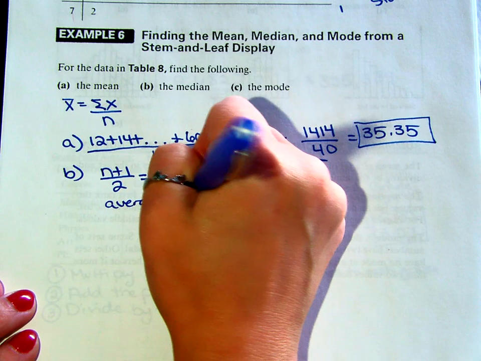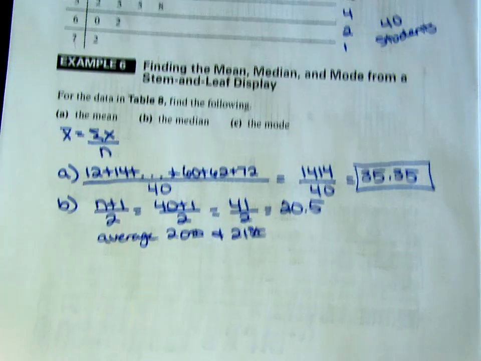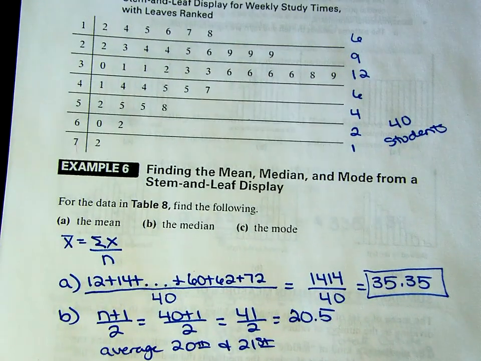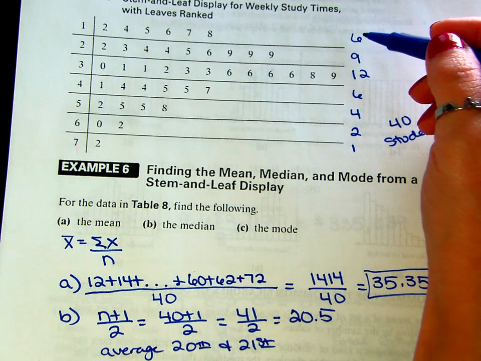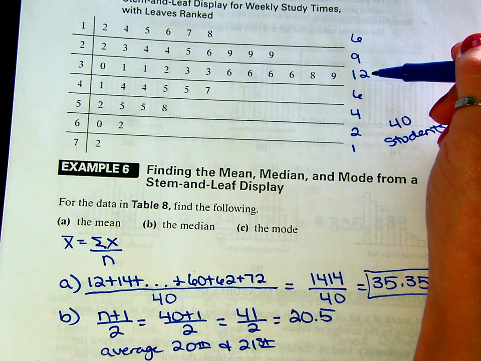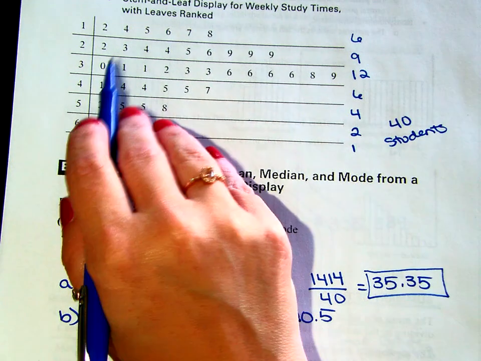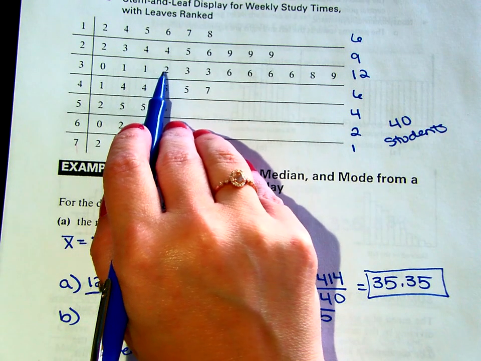Well, we have 6 here. That gives us 15 here. This is going to give us 27. So they're both going to live in here somewhere. We need the 20th and the 21st. So if I had 15, 16, 17, 18, 19, 20, 21. So what is my 20th and 21st term?